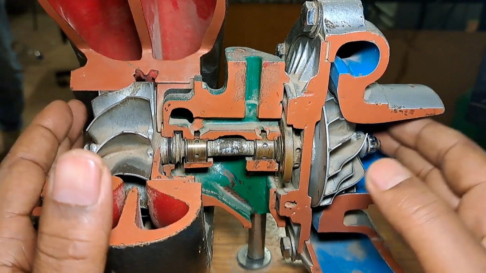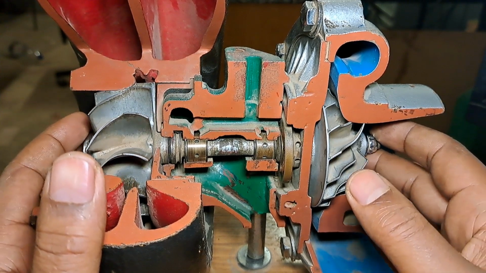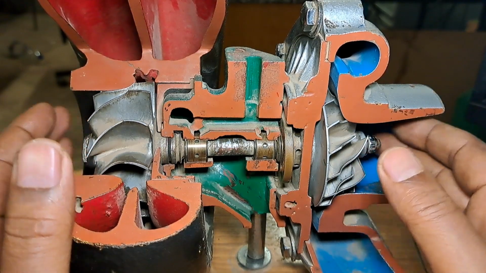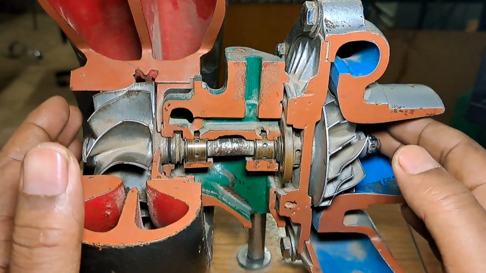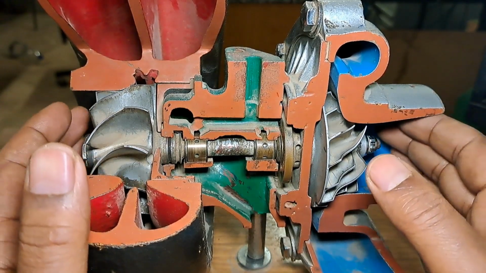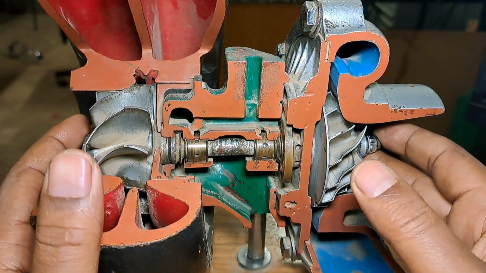For example, high flow catalytic converters can reduce the resistance of the exhaust, and that can reduce turbo lag. And using larger diameter exhaust, but not extremely large because we need velocity for the exhaust. Using larger diameter exhaust will reduce resistance to flow. That can also reduce turbo lag.